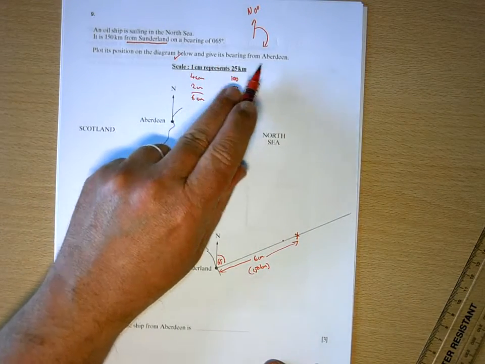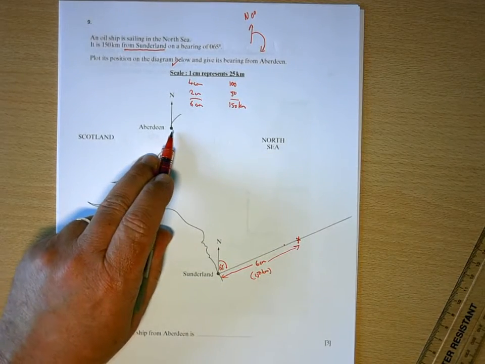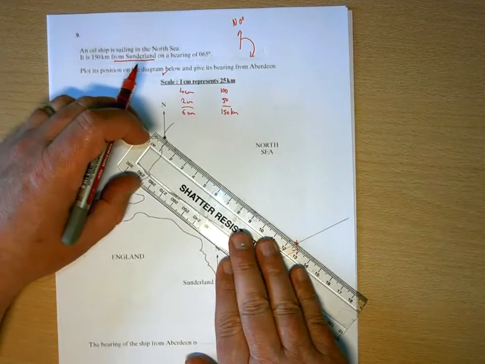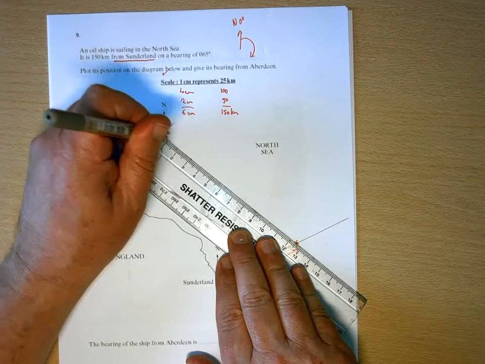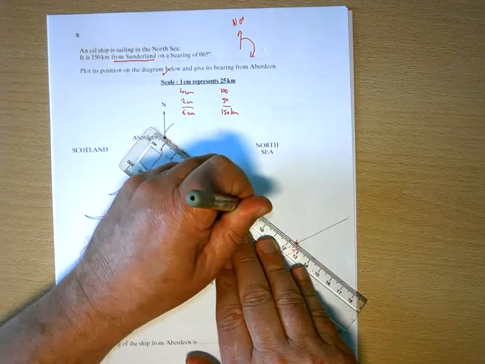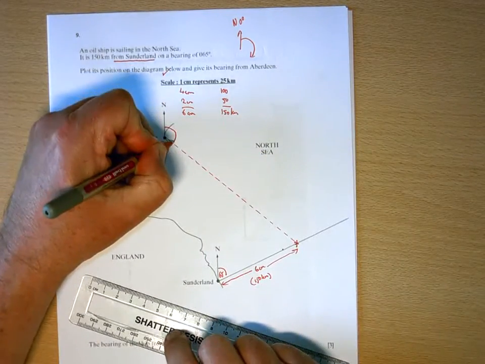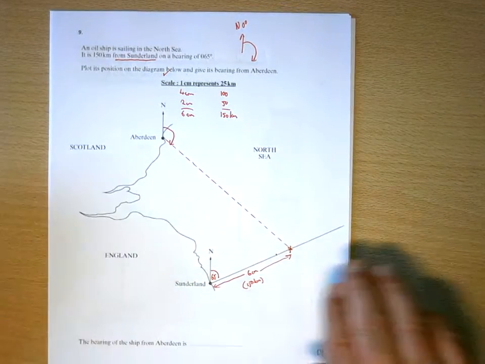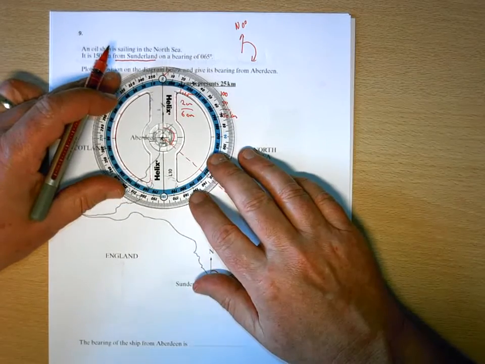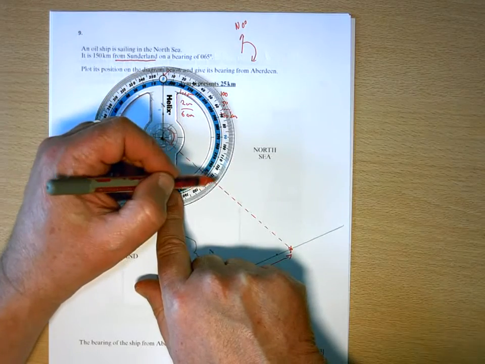And give its bearing from Aberdeen. So now I've got to work out how to find it from Aberdeen. And for that, draw yourself on the line that joins those two. I'll do it with a dotted line just so it appears differently. And I need to work out what that angle is. So get your measurer again, the centre now on Aberdeen, 0 lines up with north, and how far along am I going?